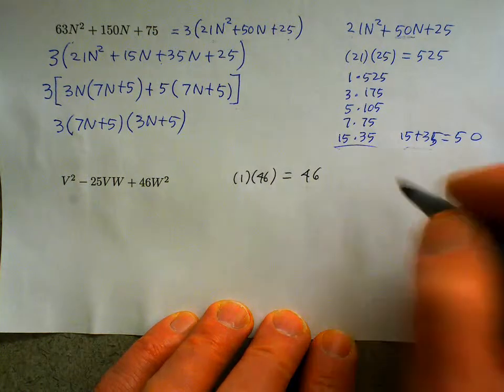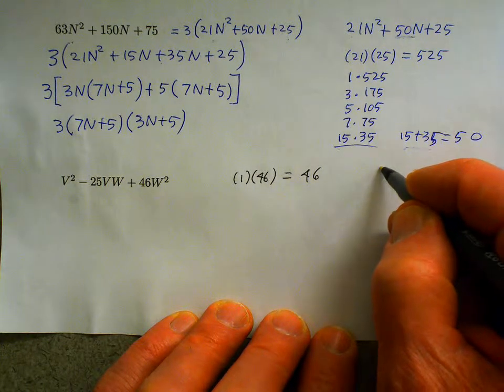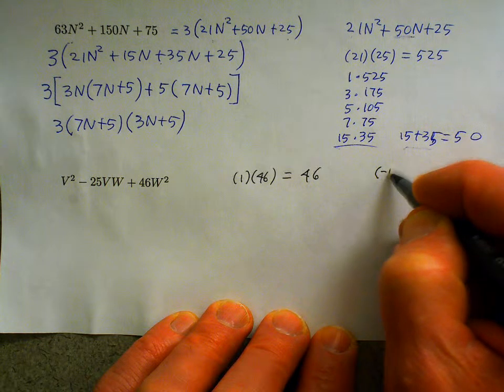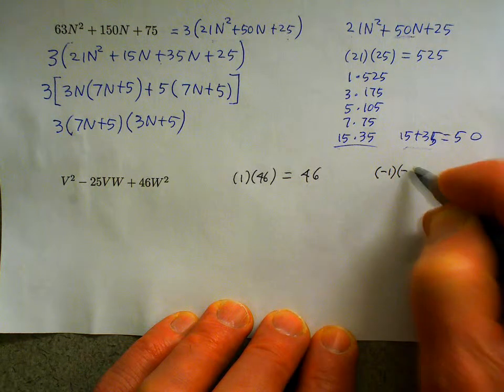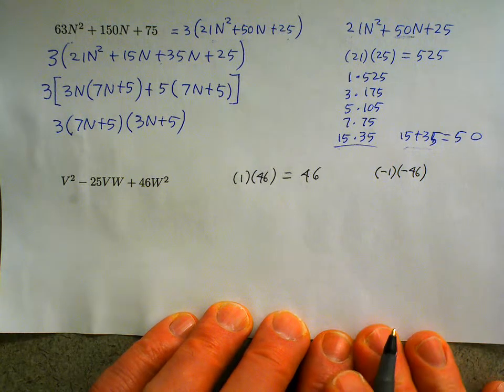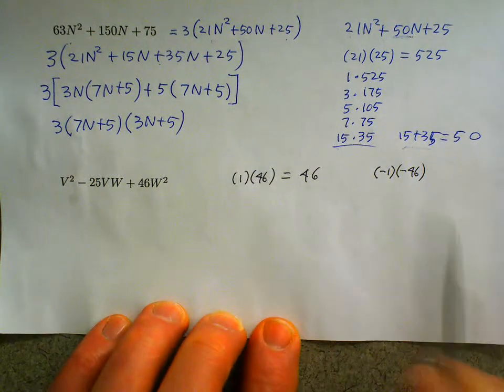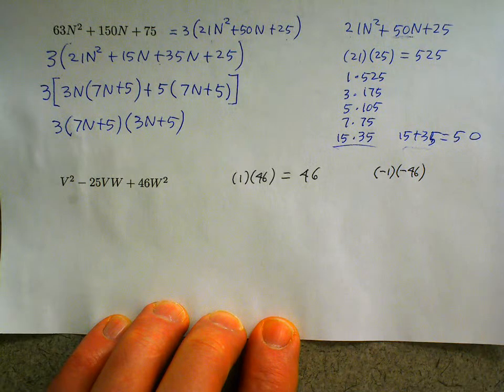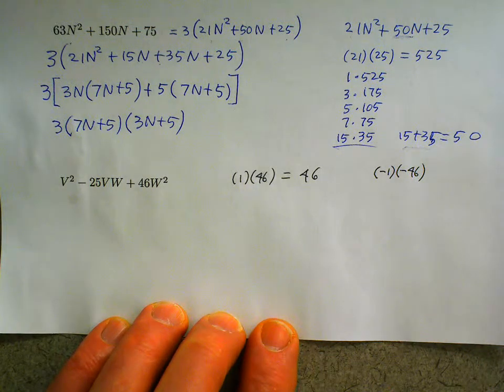So in our systematic approach, negative 1 times negative 46 has a product of positive 46 and a sum of negative 47. What's the next pair of integers to test?